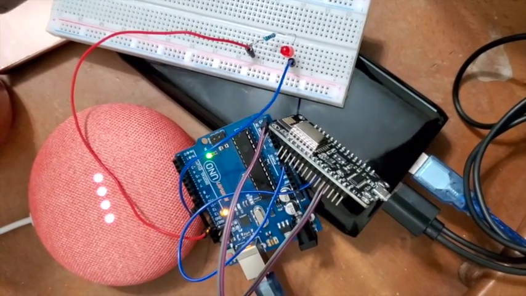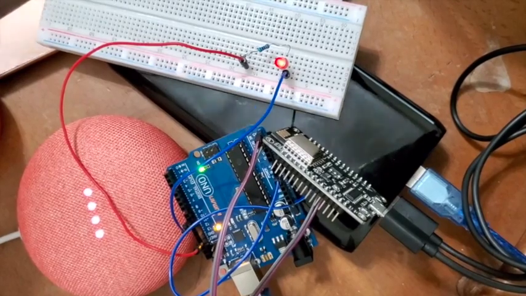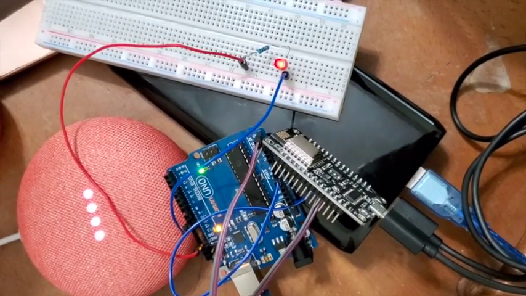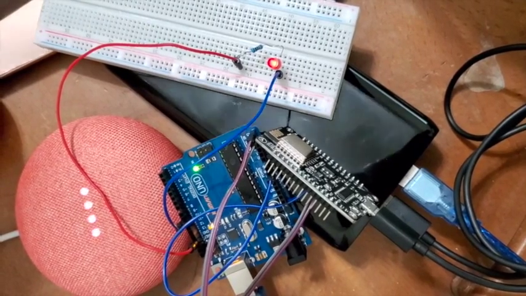Okay, Google. Turn on red light. Red light is turned on. Okay, Google. Turn off red light. Red light is turned off.